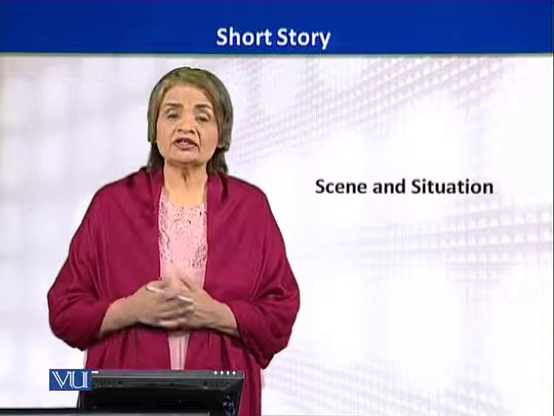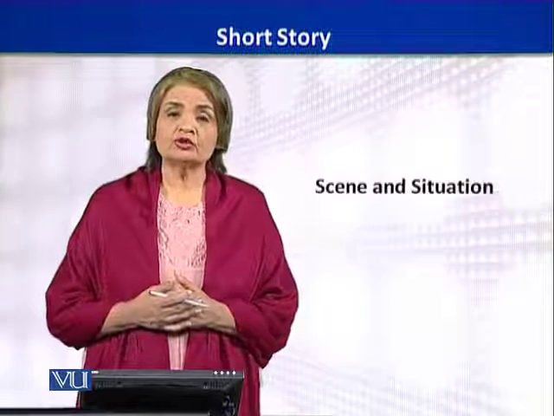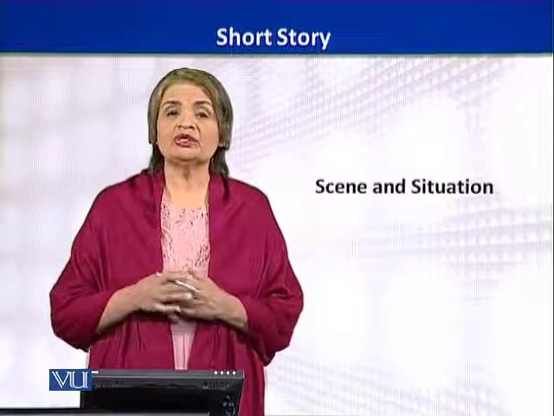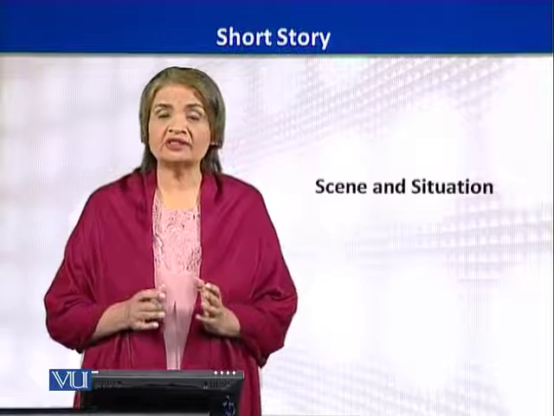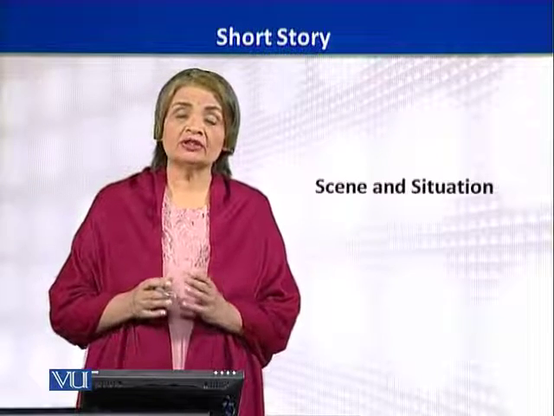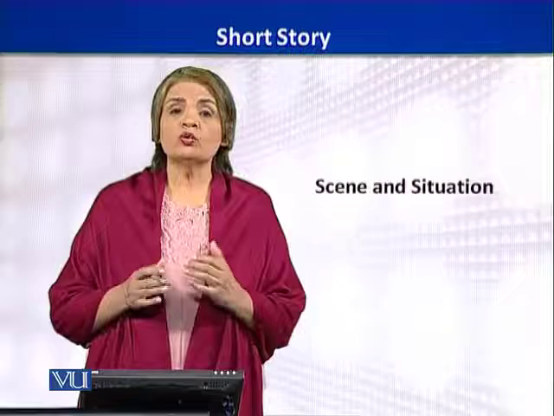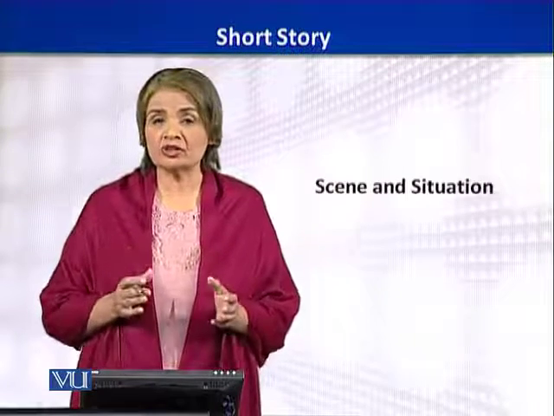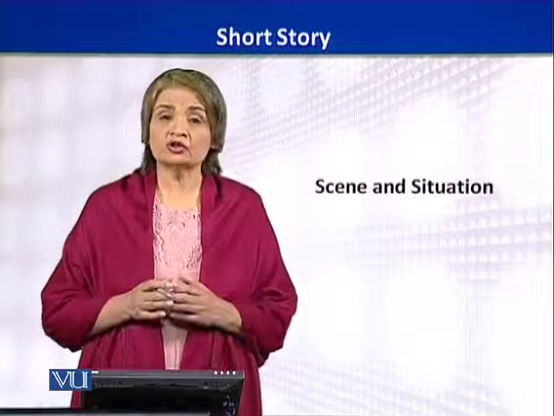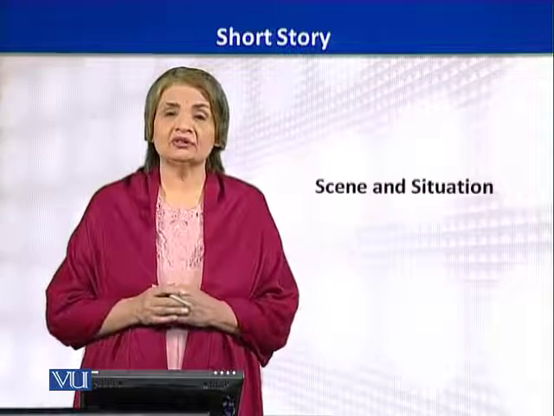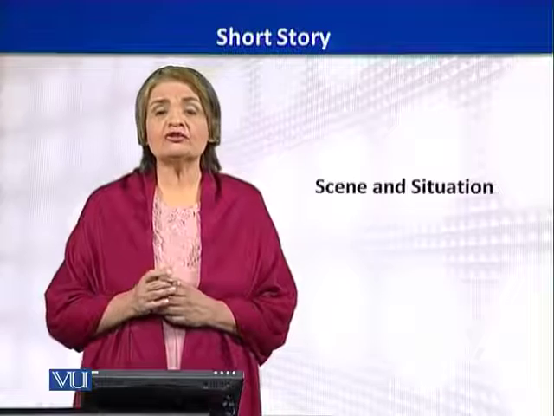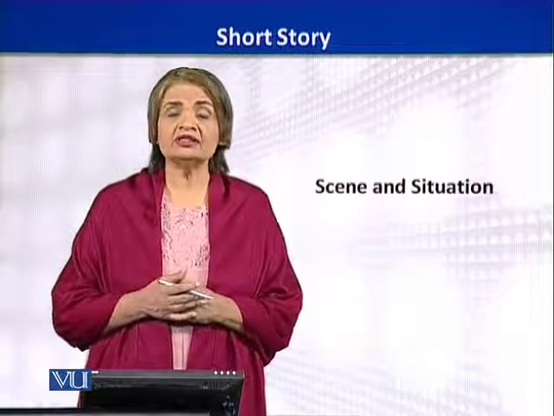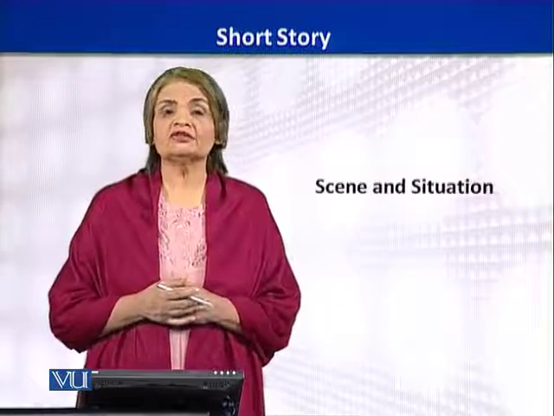So it is very important for the teacher to see what is the level of the students, whether they would be able to concentrate on one scene and situation and write a short story, or would they be able to look at different scenes and different situations and then write a short story with a basic theme in it. The basic theme of the short story should be kept in mind while reading it or while writing the short story.